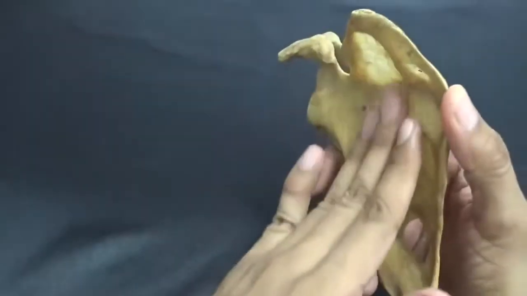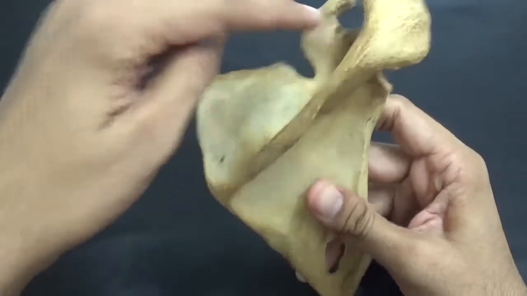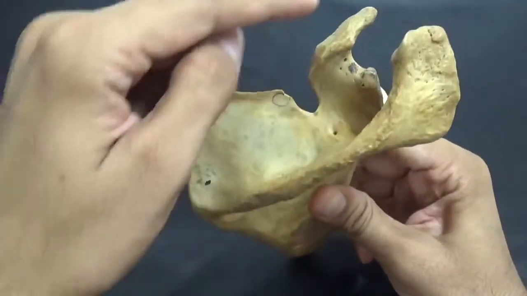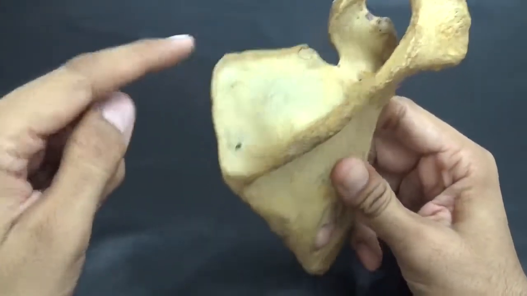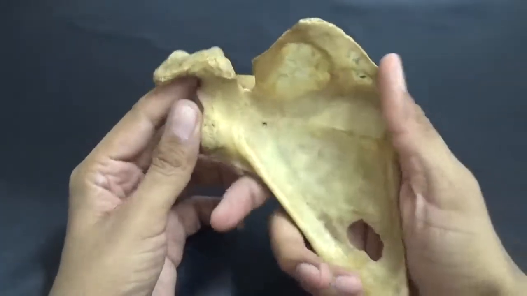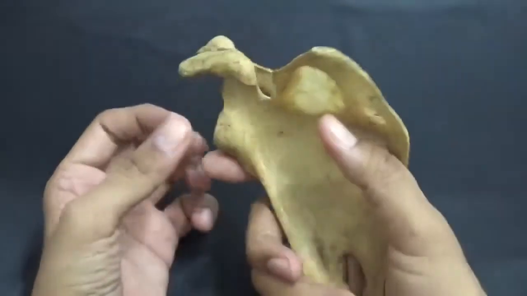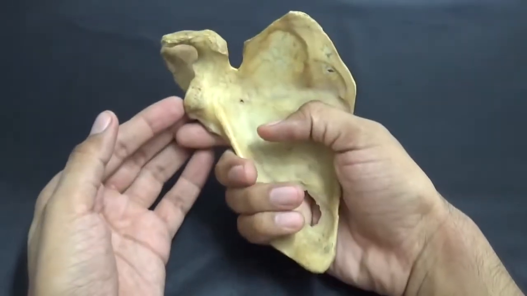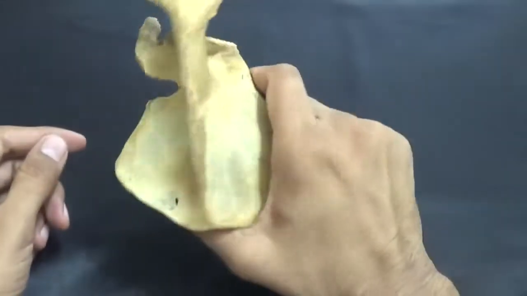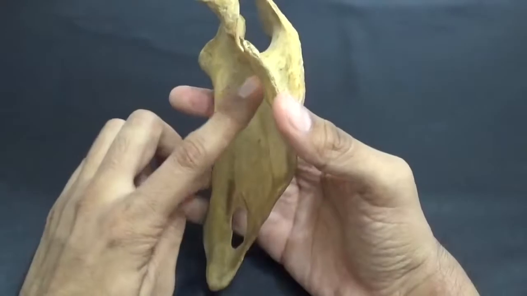It has got two surfaces, it has got three angles, it has got three processes, and it has got three borders, right? Now we already discussed regarding the points for side determination of the scapula, and with that you can easily make out this is right scapula and I'll hold it with the same hand. Okay, now let us start the general features of the scapula.